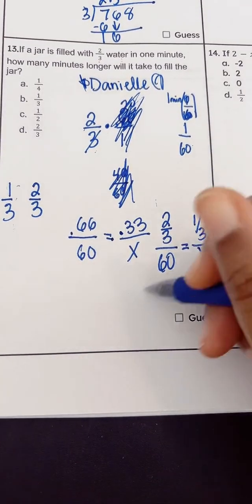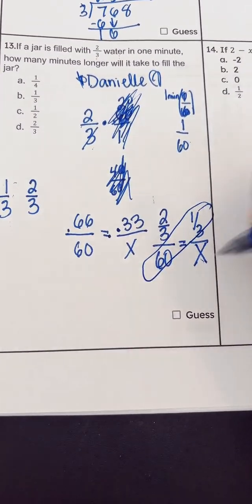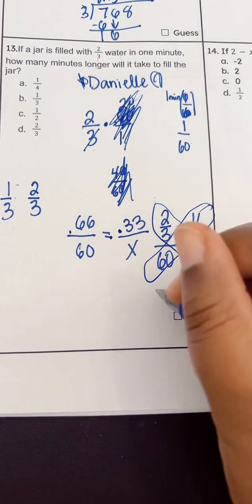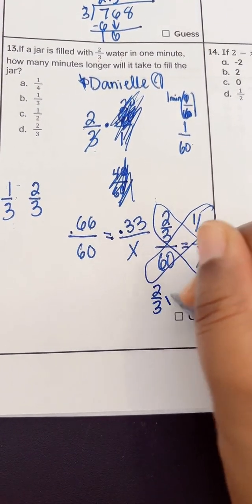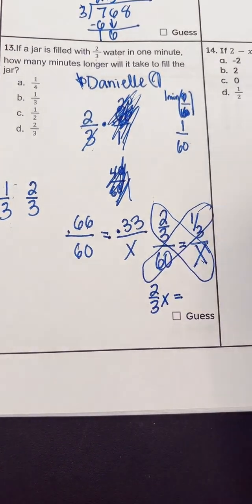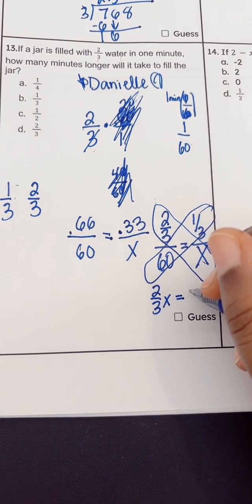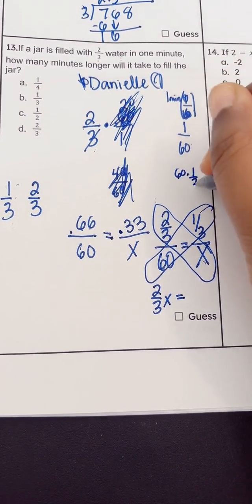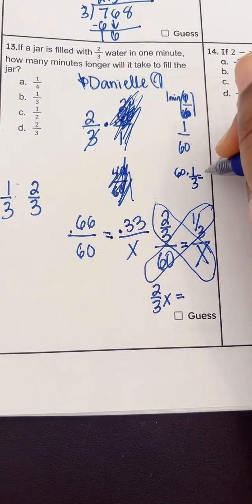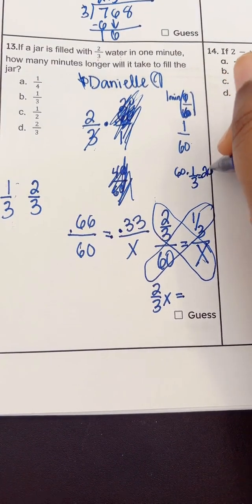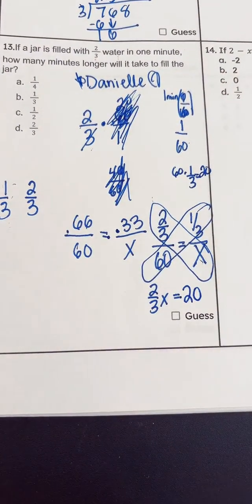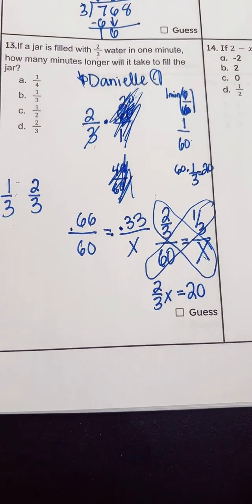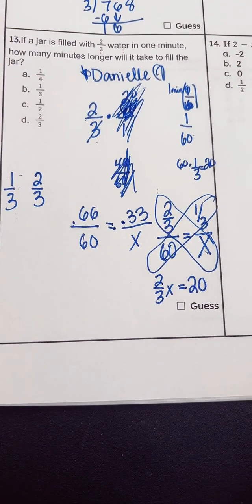Then we can cross multiply. We get 2/3 X equals 1/3 times 60. That's 60 divided by 3, which gives us 20.